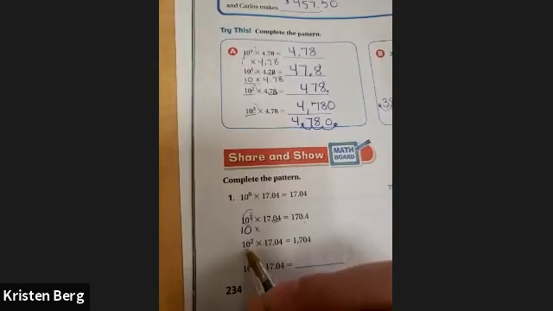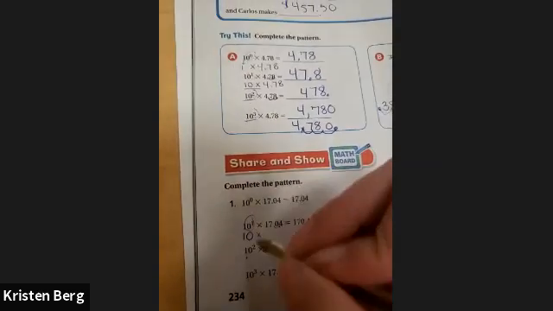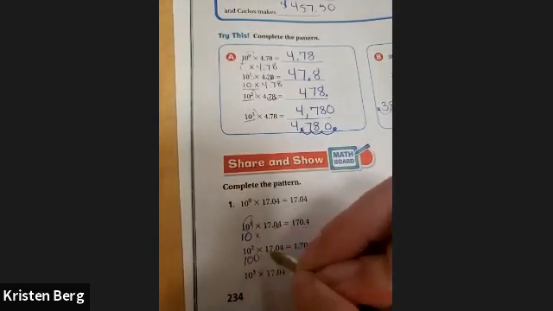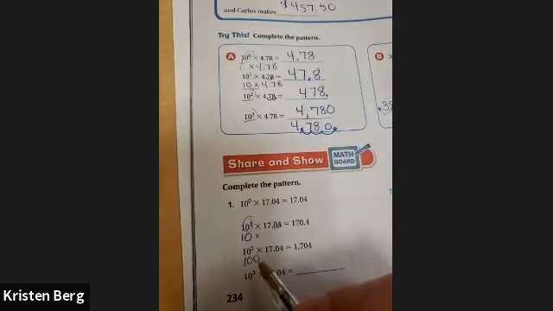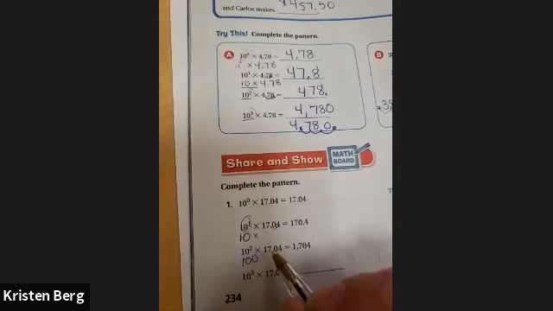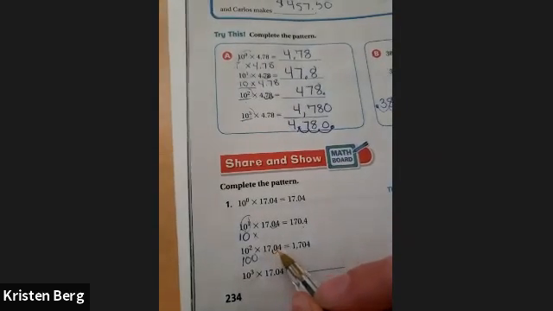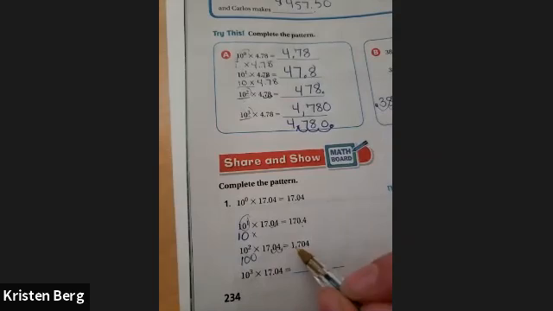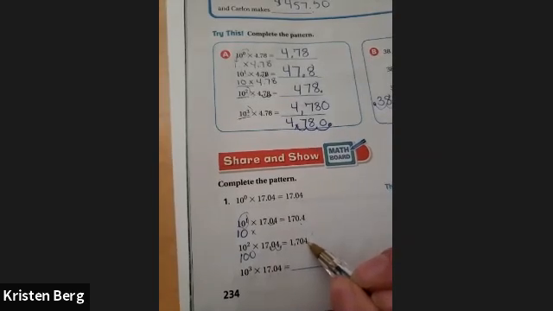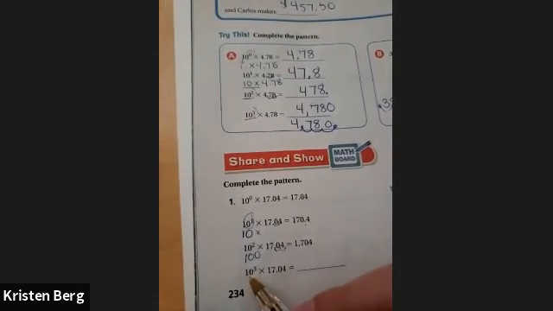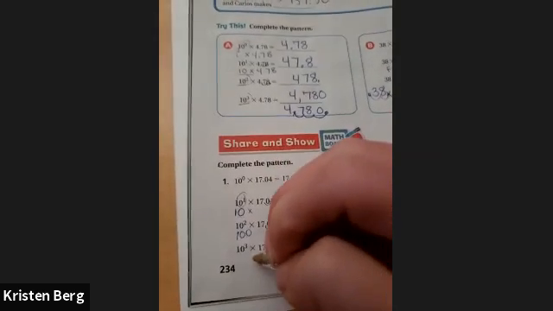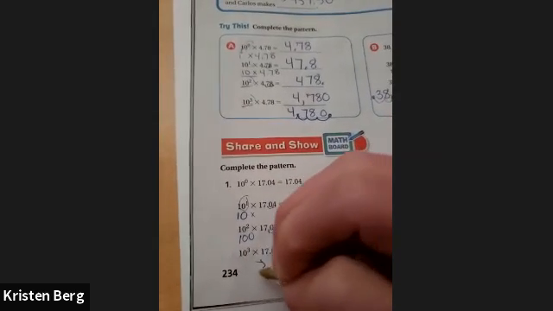Then here it says it is a 1 with 2 zeros. So that is 100. So I'm going to be making this number bigger by 2 places by moving the decimal to the right 2 places. Now my new number is 1,704. But now I've got to be moving it to the right 3 places.